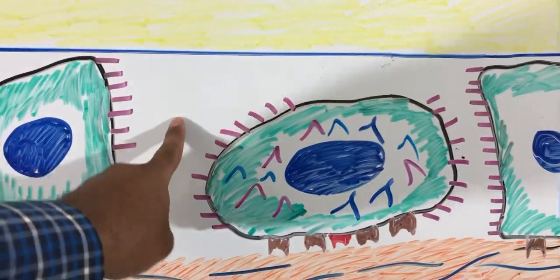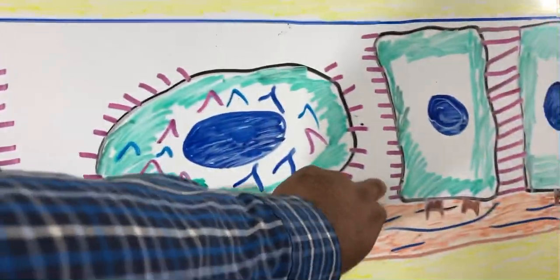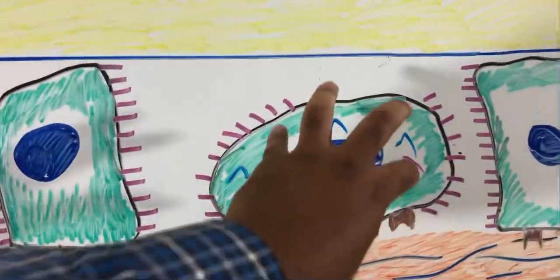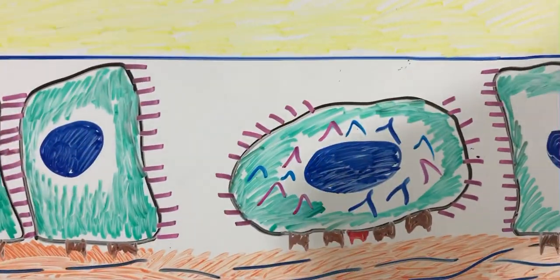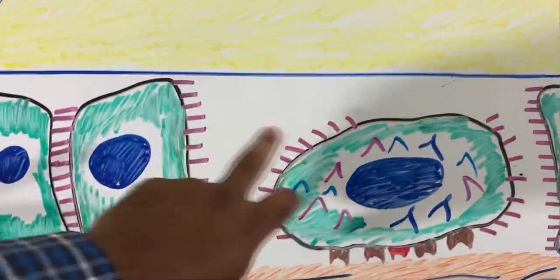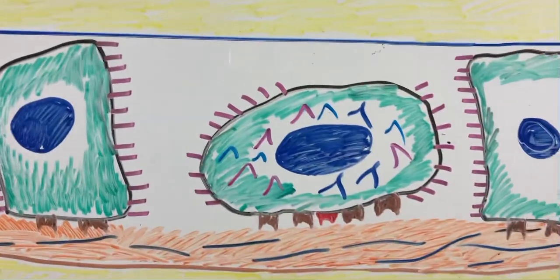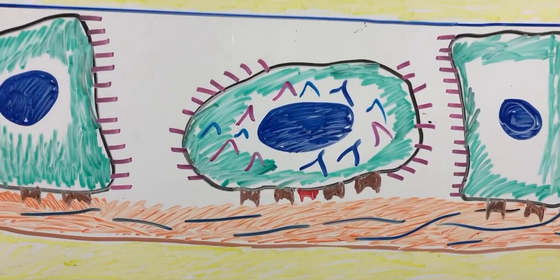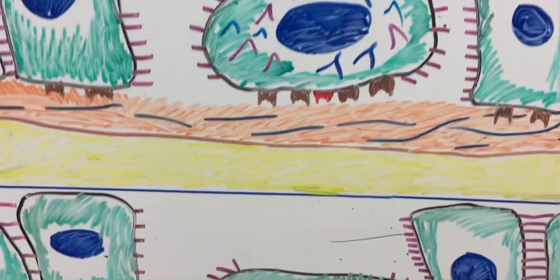And now the first step is the cell is liberated. The transformed cell, the bad apple, is now free from its surroundings. Now it's free to move, locomotion.